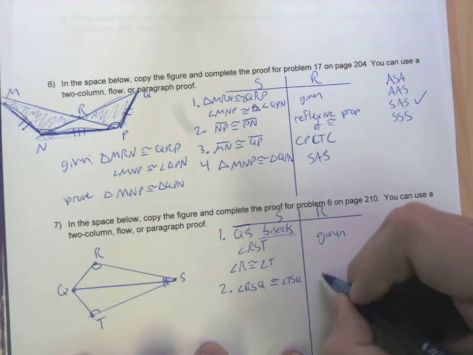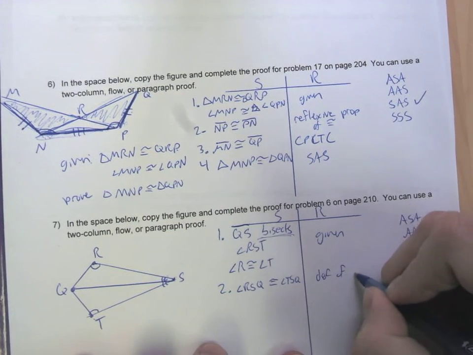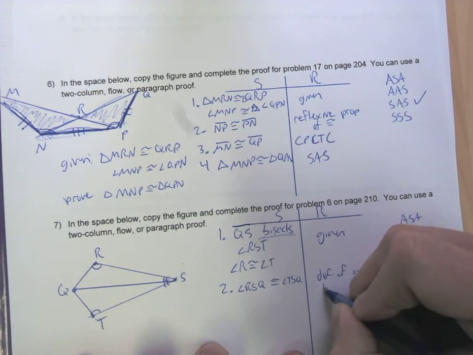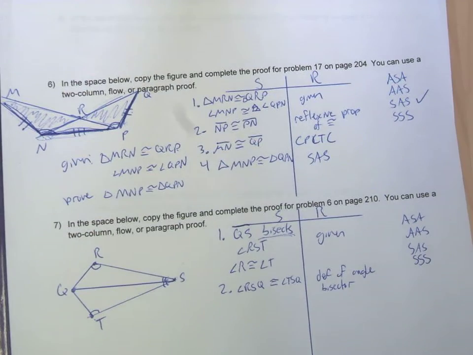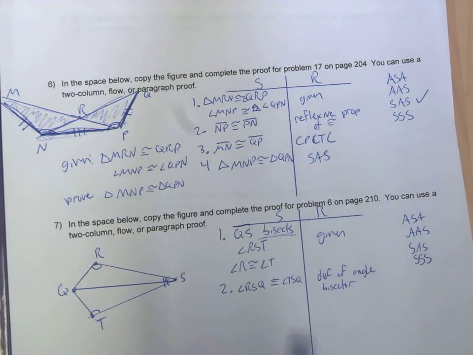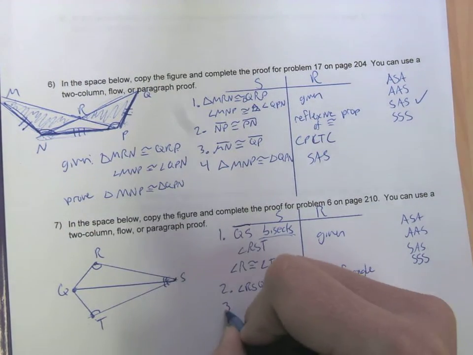Okay, and we know that because of the definition of angle bisector. Right? Bisect means cut in half. So we already talked about that. We just have to write it out. Okay, so now we have that guy. All right.